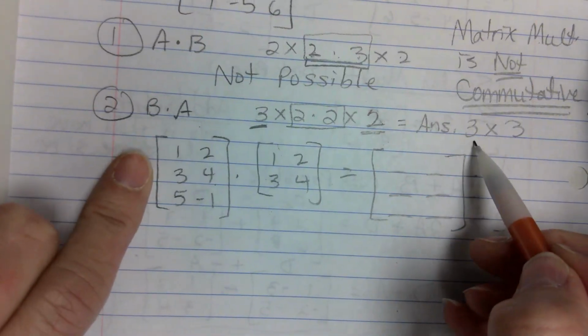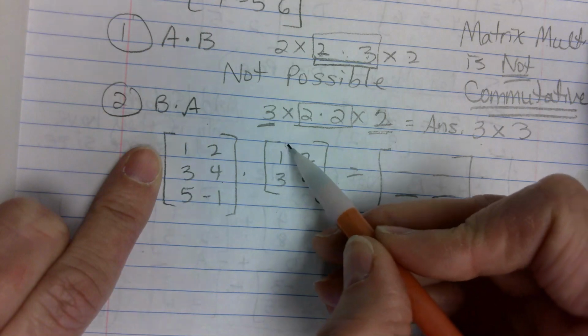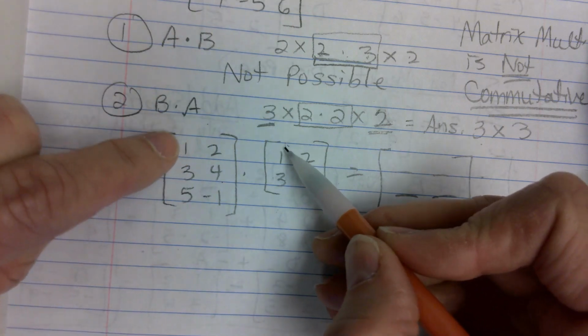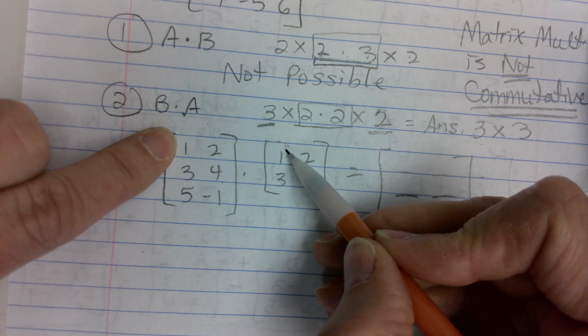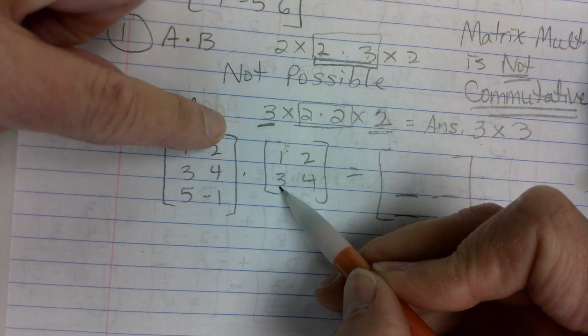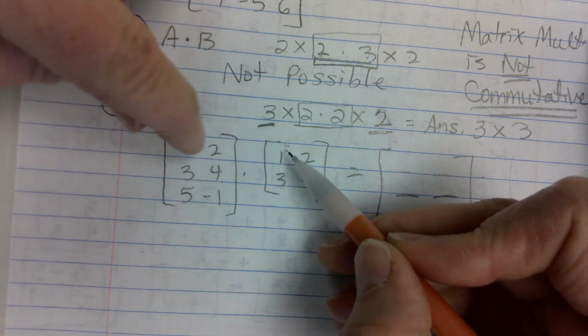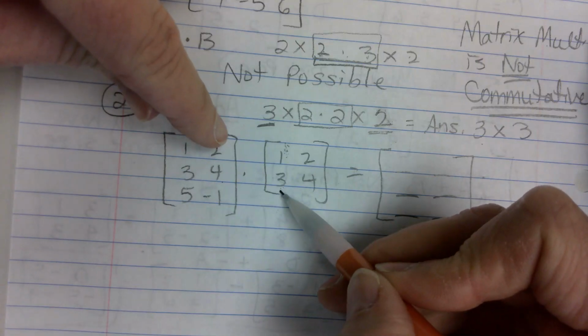We know our answers are 3 by 3. Starting at the top left for both of them. 1 times 1 is 1, plus 2 times 3. See, I'm moving both hands at the same time. 1 times 1 plus 6 is 7.